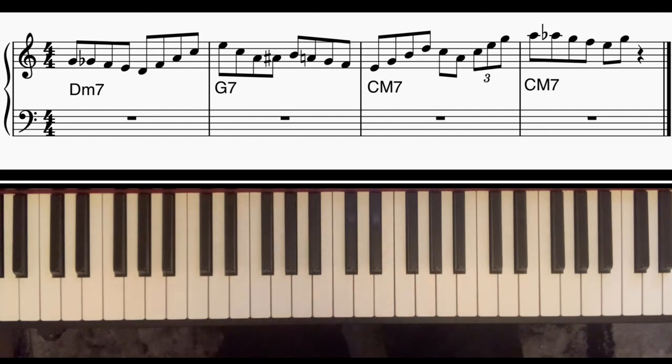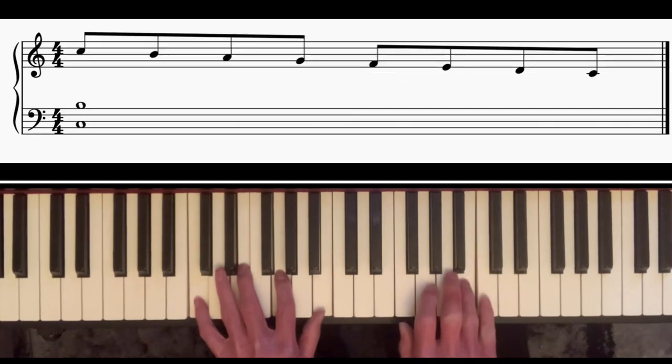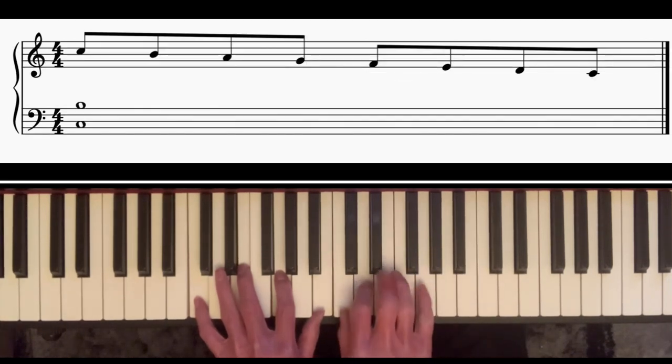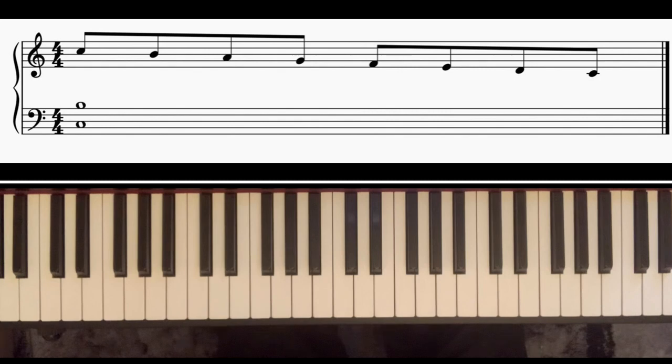So the default scale to improvise with over a major chord 1 is simply the major scale. So if we're improvising over C major 7, just a C major scale, which is also referred to as an Ionian mode, but you'll probably just know it as a C major scale.